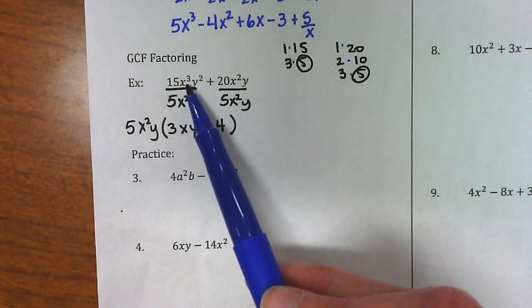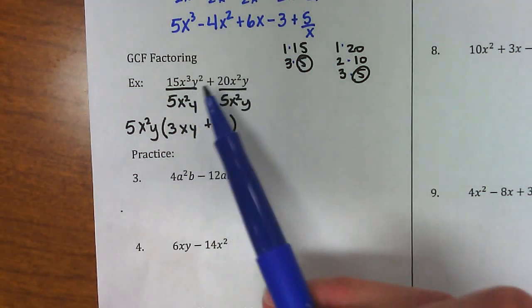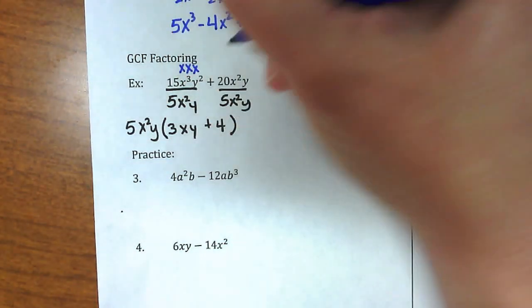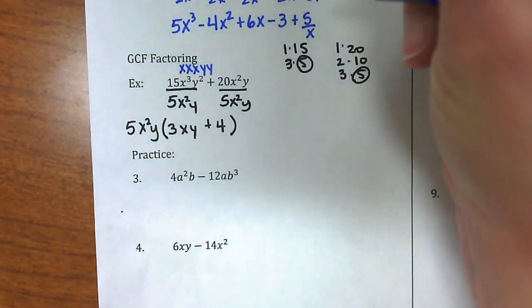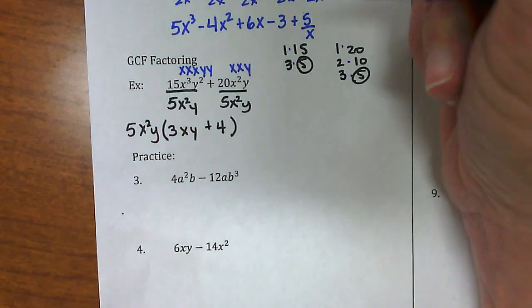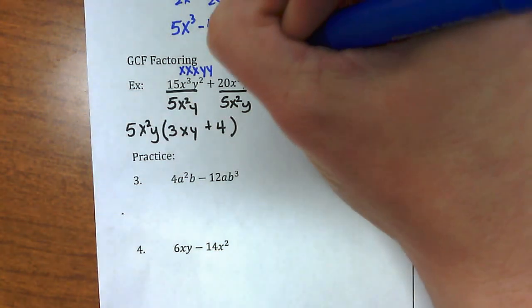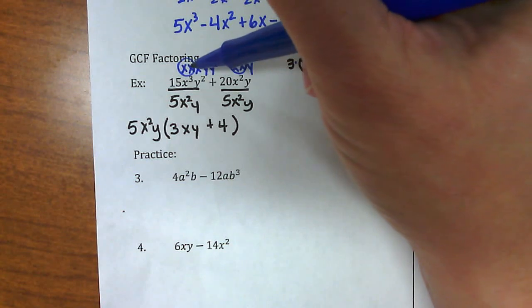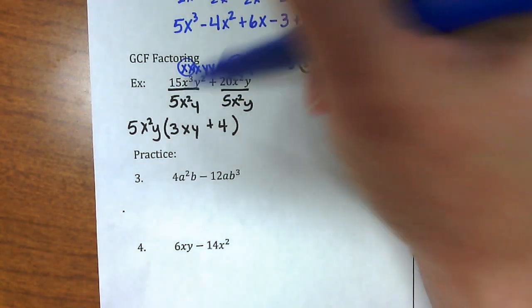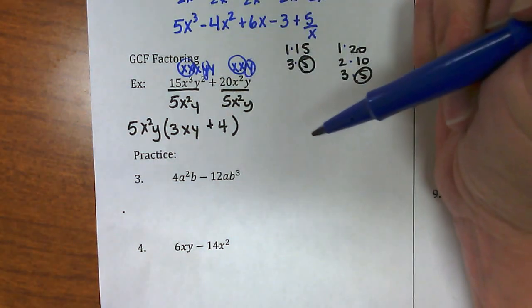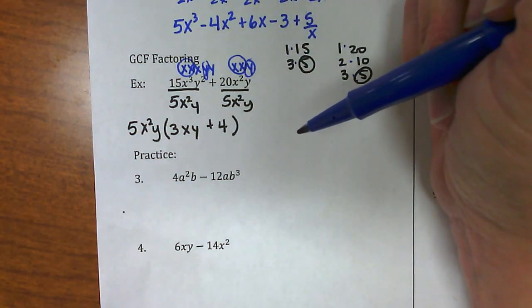When we look at our variables, we think about what do they have in common. Remember, this x to the third means I have x, x, x. Y to the second means y, y. X to the second means x, x, and then y. So I'm looking for what they have in common. They both have two x terms, so that's x squared. And they both have at least one y, so that's just y to the first. That's how we got our GCF.